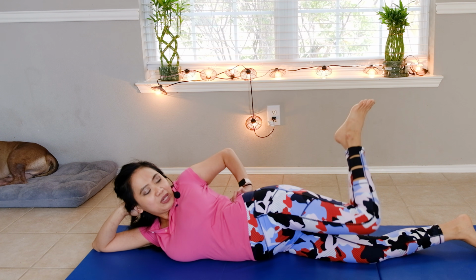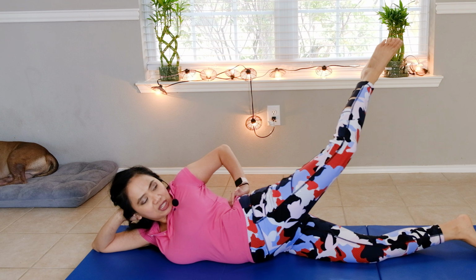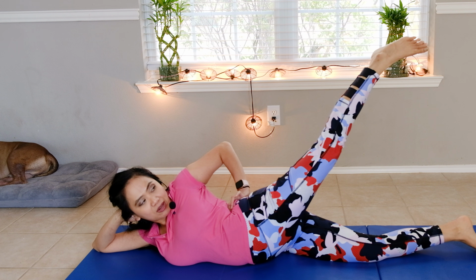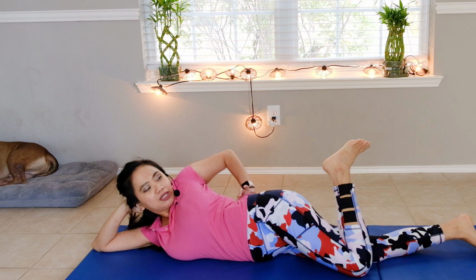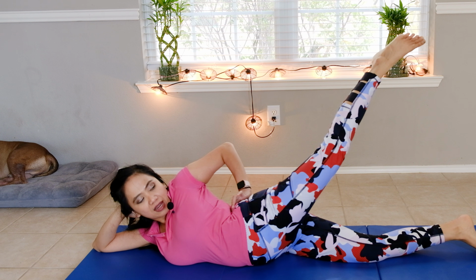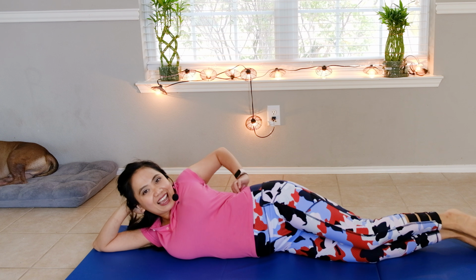2 more to go. Take a deep breath through your nose. Belly button in and lift gently. Toes pointing down, heels up to the sky. Last one, feel the burn, and we're going to hold it for 5, 4, 3, 2, 1, and down.